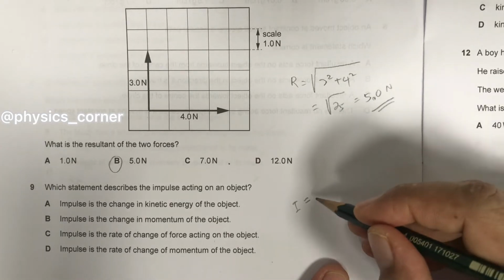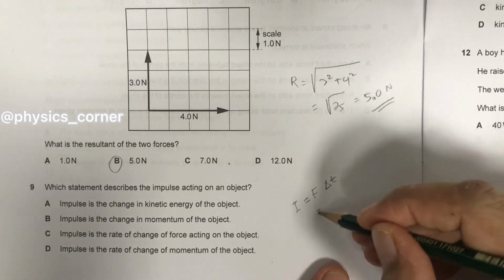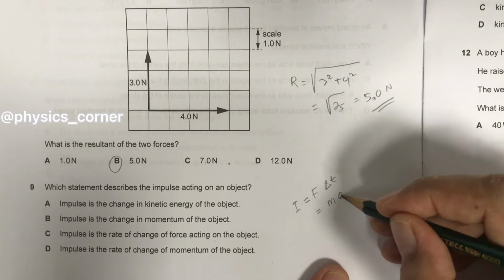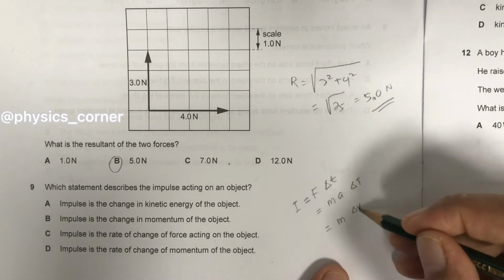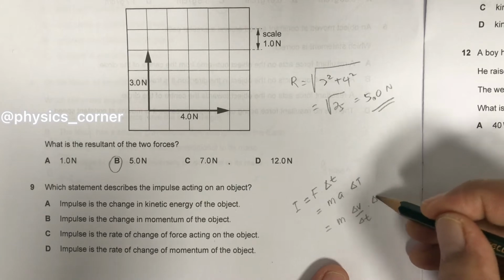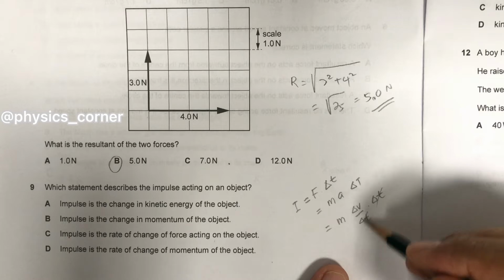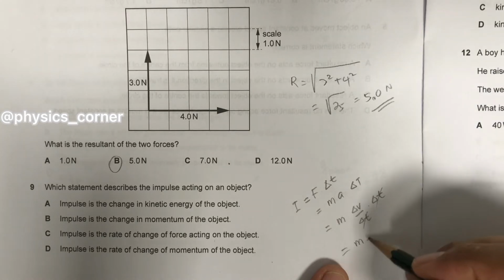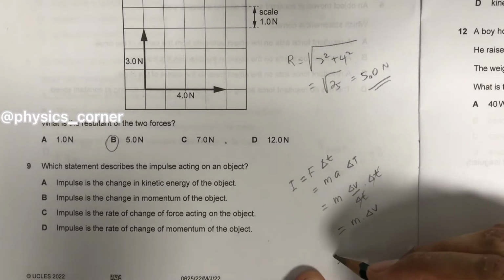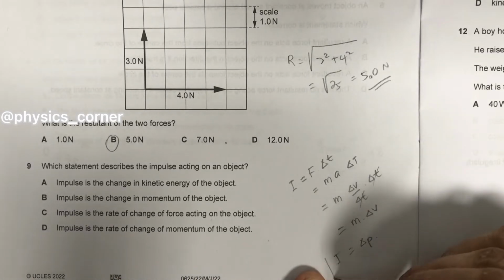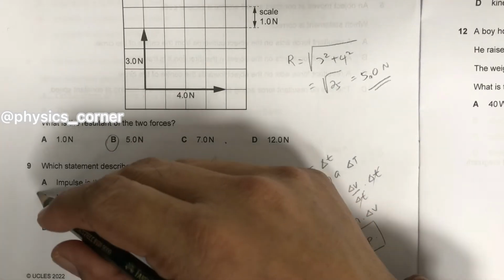Impulse is force times delta t. Force is ma, and a is delta v per delta t. So we can cancel delta t, so this is m delta v. It means impulse is change of momentum. So the answer is B.